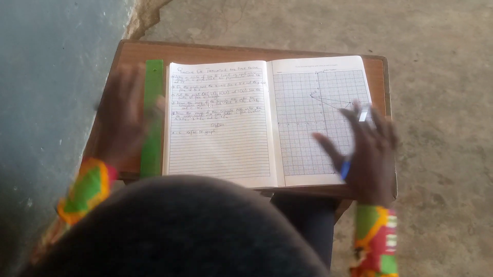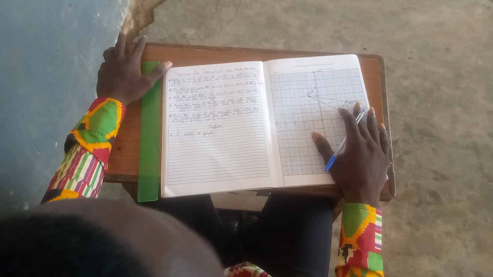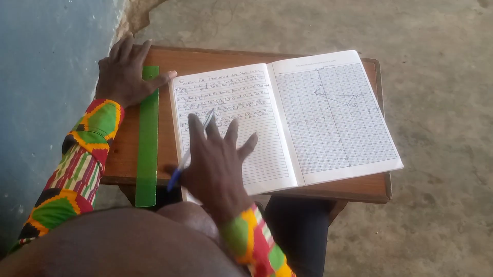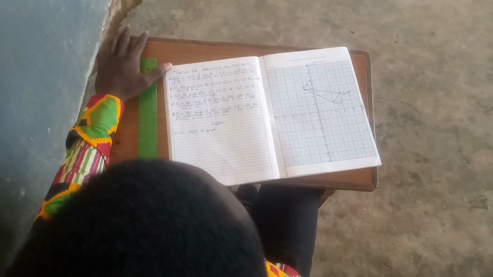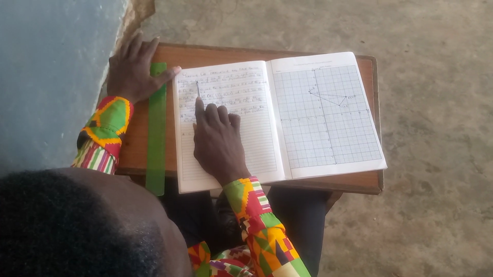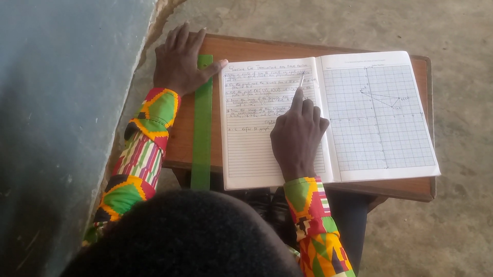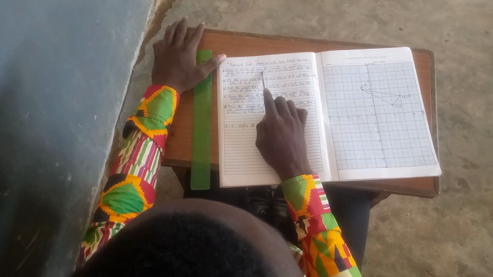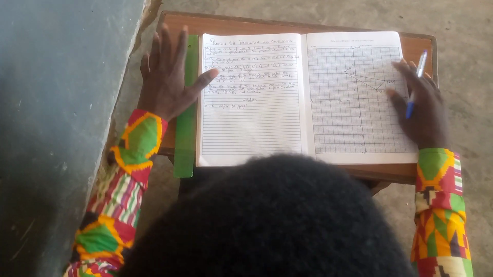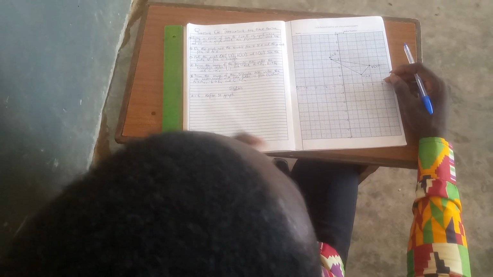Okay, so we have a question on translation and scale factor. The question says, using a scale of 2 centimeters to 1 unit on each axis, draw on a graph sheet 2 perpendicular axes OX and OY. We've talked about how to draw your axes and the intervals.